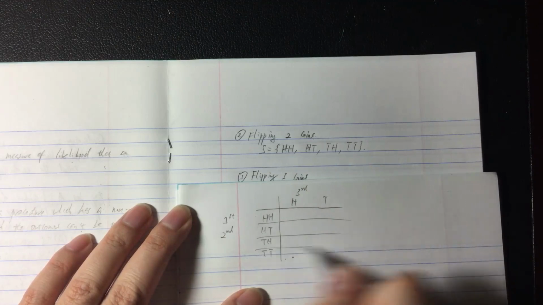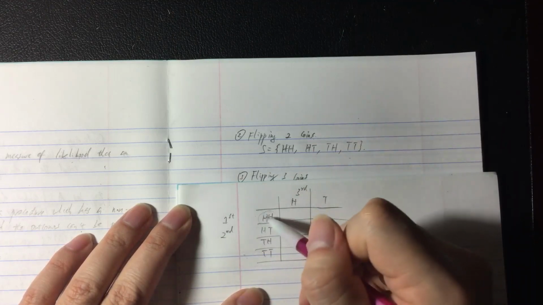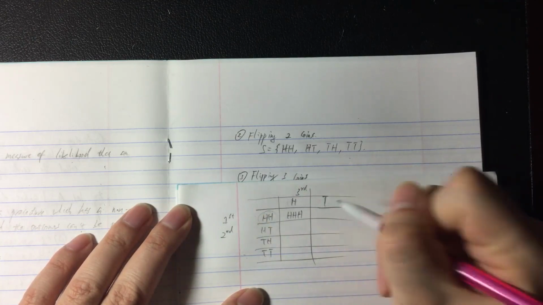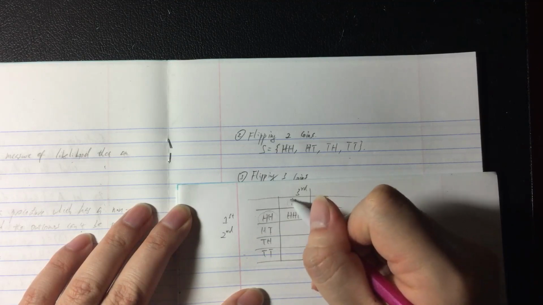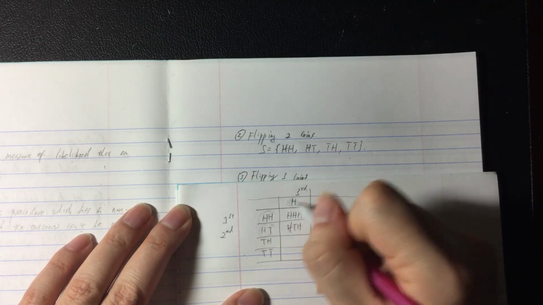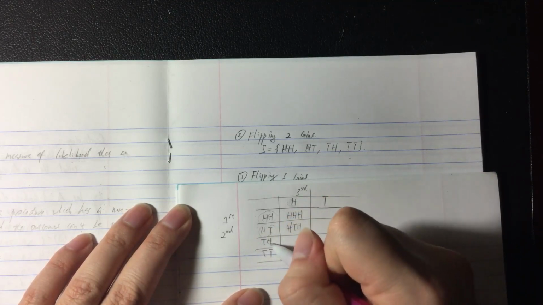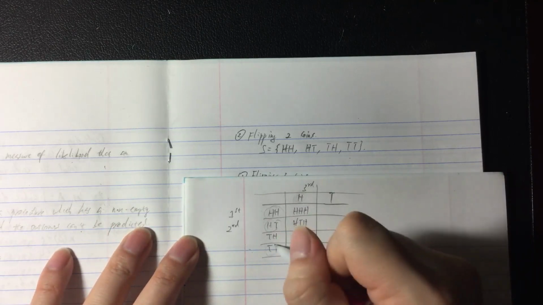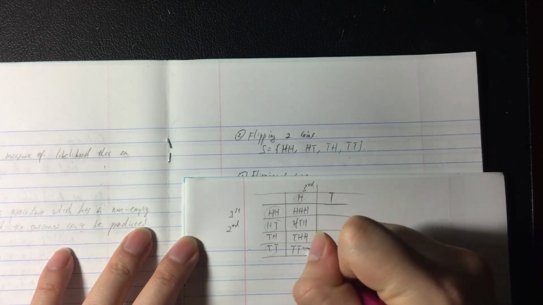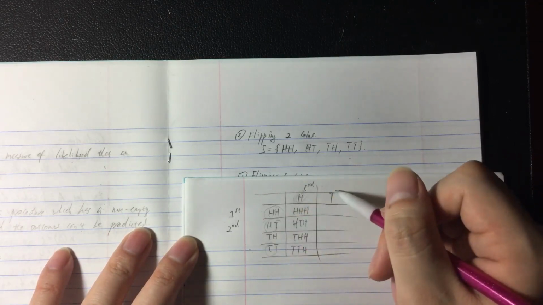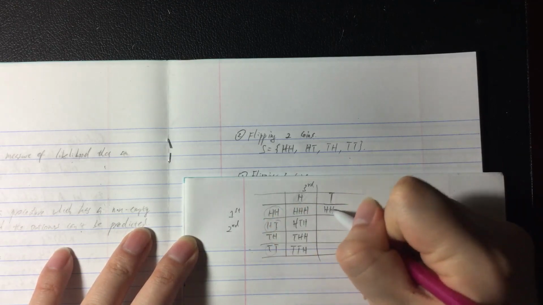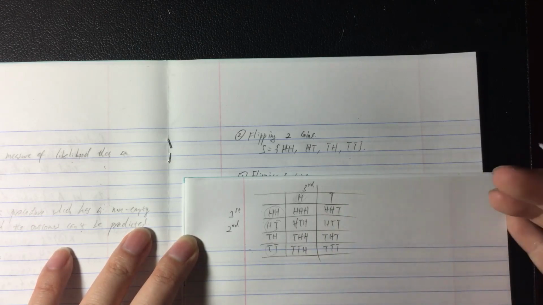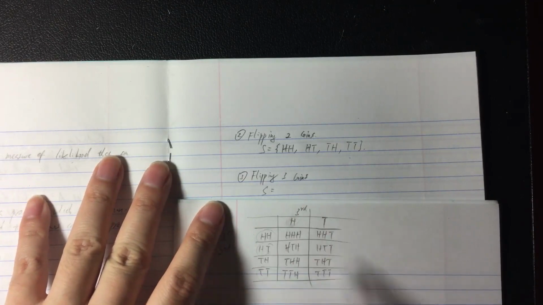Then together, if the first two coins are head and head, and the third coin is also head, then the outcome is head, head, head. If the first two coins are head and tail, and the last coin is head, the outcome is head, tail, head. If the first two are tail, head, and the third is head, we have tail, head, head. If the first two are tails and the last is a head, the outcome is tail, tail, head. Same thing if the third coin is a tail. So there are 8 outcomes. This is the sample space of this experiment.